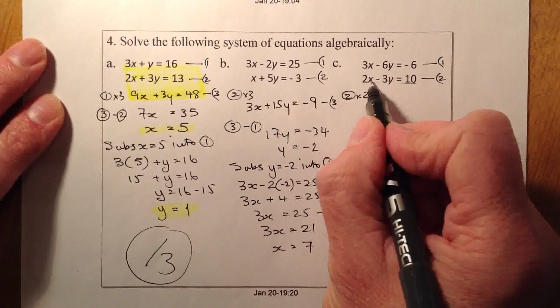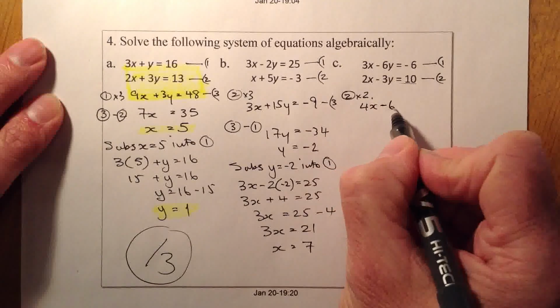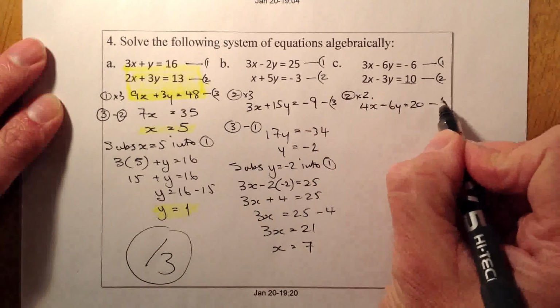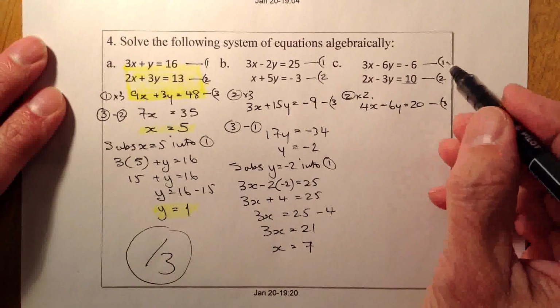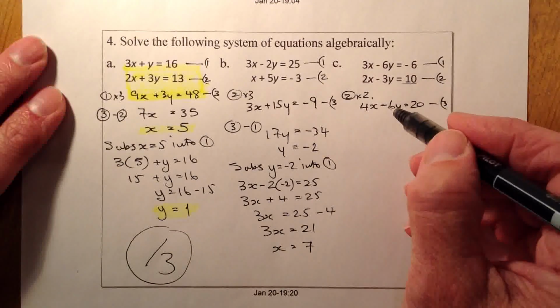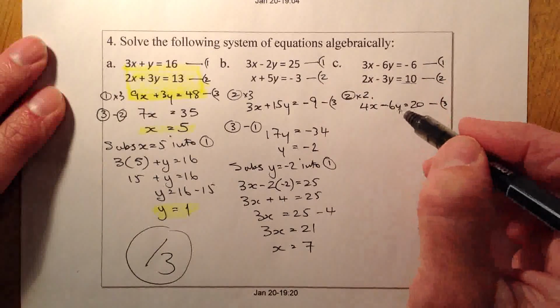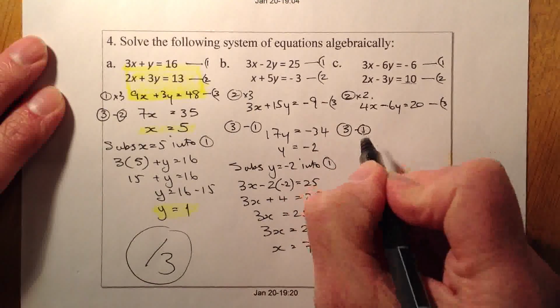So what that should give me is 4x, equation 2, that would be minus 6y, and 2 times 10 will give me 20. So that then becomes equation number 3. So what I'll then use, I'll use equation 3 and 1. And I can see that the signs that are here are the same, so if they're the same, I'm going to subtract. So let's start with 3. Take 1 away from that.